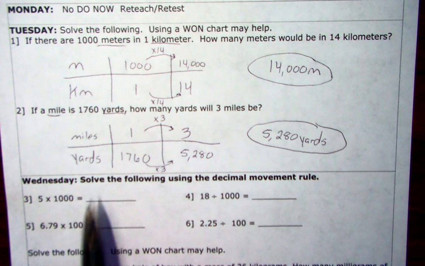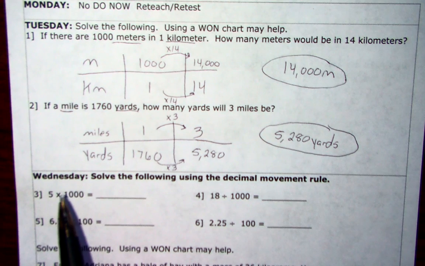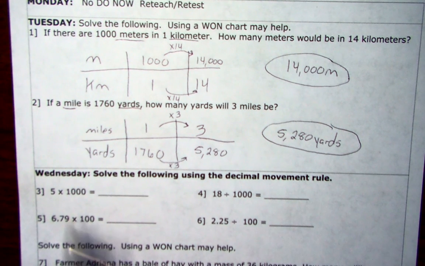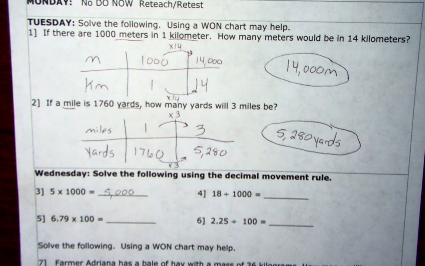Now number 3 is nice and easy, just straight up multiplying and dividing. Number 3 says 5 times 1,000. So if you have 1,000 $5 bills, guess what? You have $5,000. I could always use $5,000. I think the kids could too.